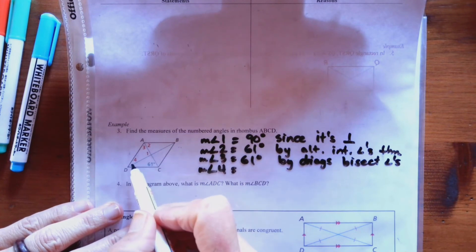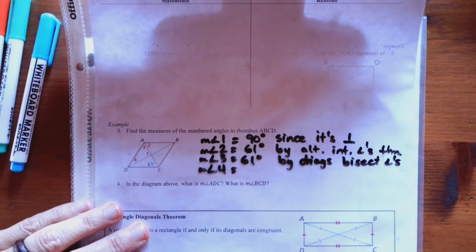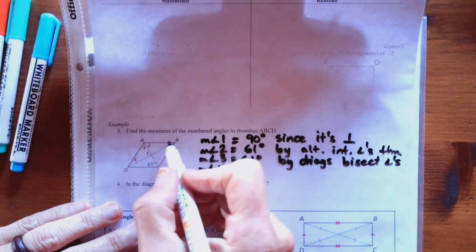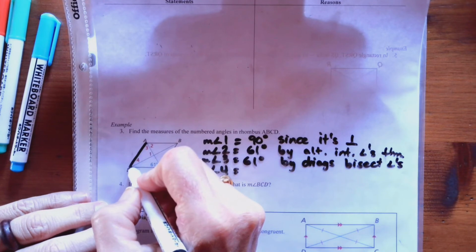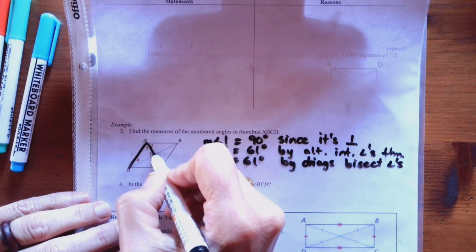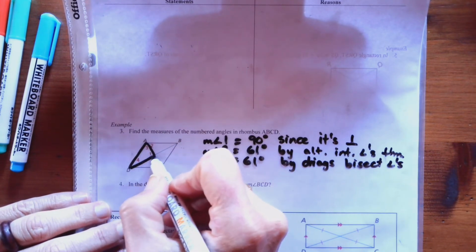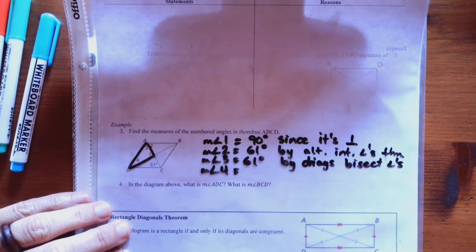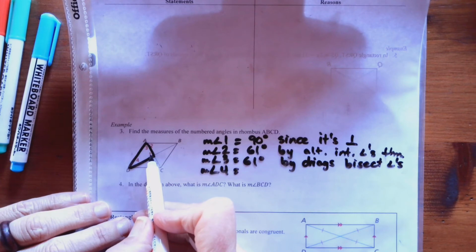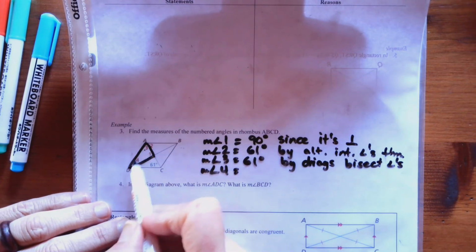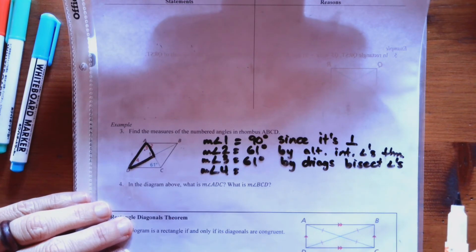No. So really what you have to do is look at what is 4? Well, it's totally separate. I don't have any help here. So what I'm going to do is look at it like this. This triangle right here is a right triangle. We know that the measure of angle 1 is 90 degrees. That means that 3 and 4 have to be complementary.